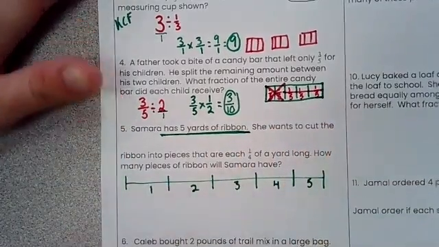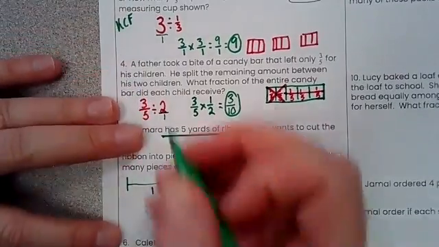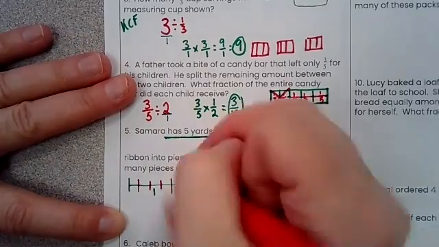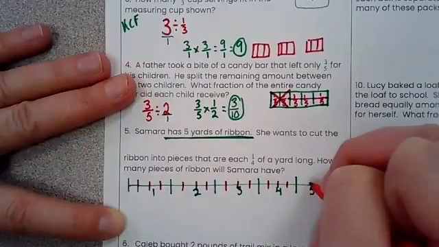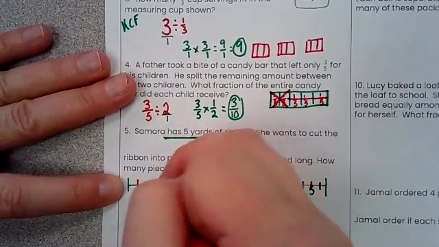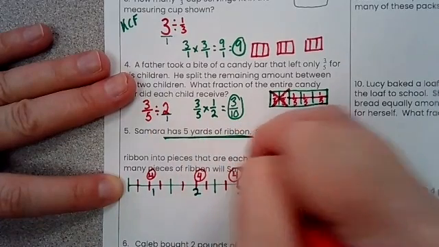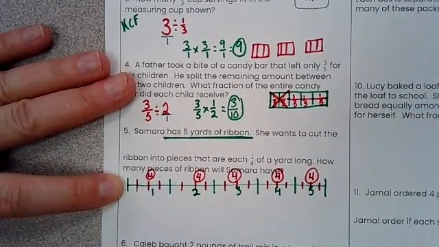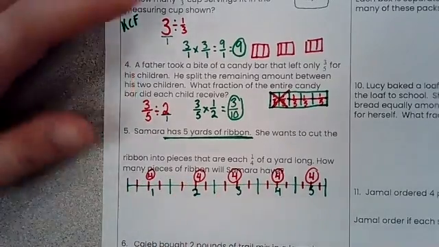Okay, and she wants to cut the ribbon into pieces that are 1/4 of a yard long. So each yard is going to be split into 4 pieces. So 1, 2, 3 gives you 4 pieces. So each yard is divided into 4 pieces. This is 4 pieces, this is 4 pieces, this is 4, this is 4, this is 4. Each yard is divided into 4ths. So how many pieces did you end up getting? 4, 4, 4, 4, 4 is 20, but let's do the math.